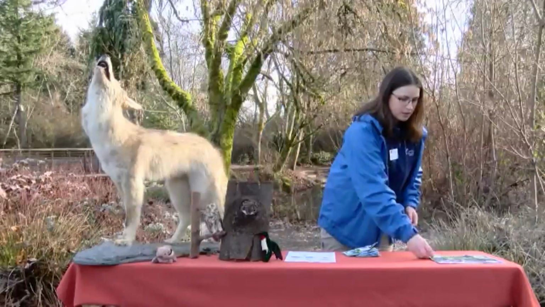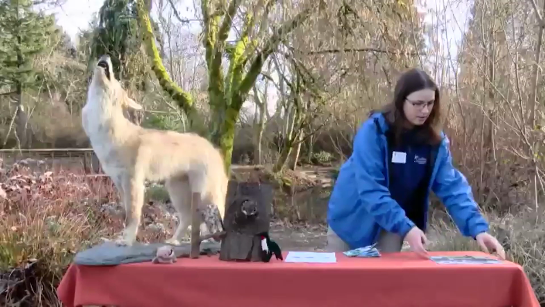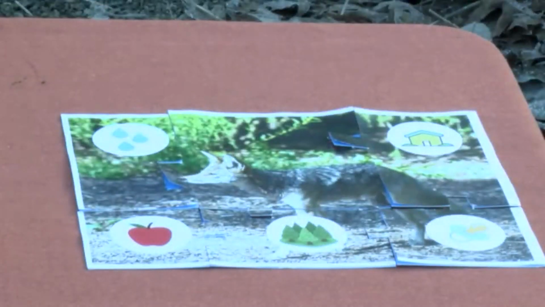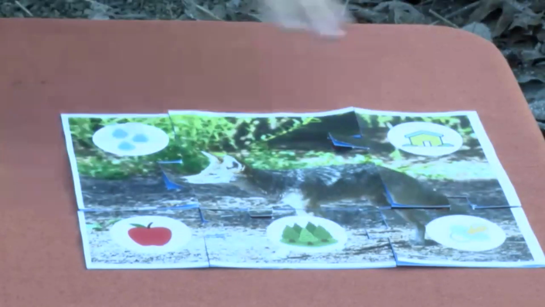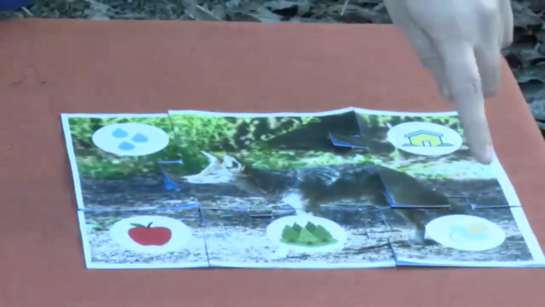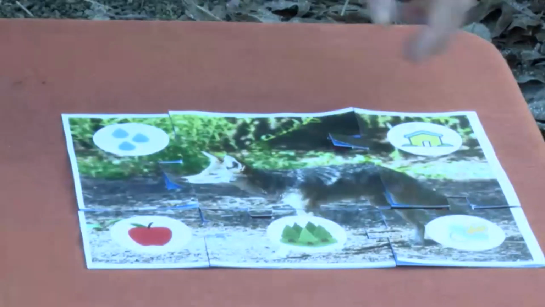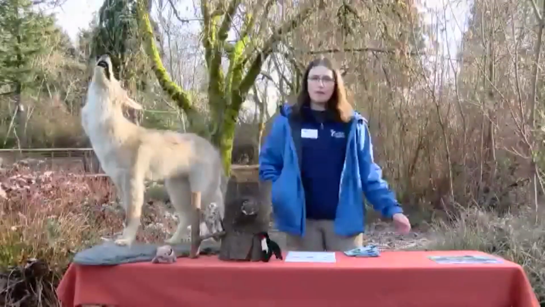And now that we've built our entire puzzle here at the ELC, it looks like a coyote habitat is what you would find here at the ELC. They have water, shelter, food, enough space, and a place to raise their young. That was a great example. So let's talk about another example.